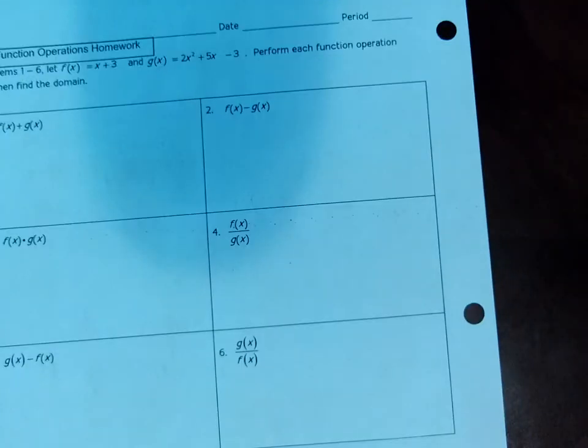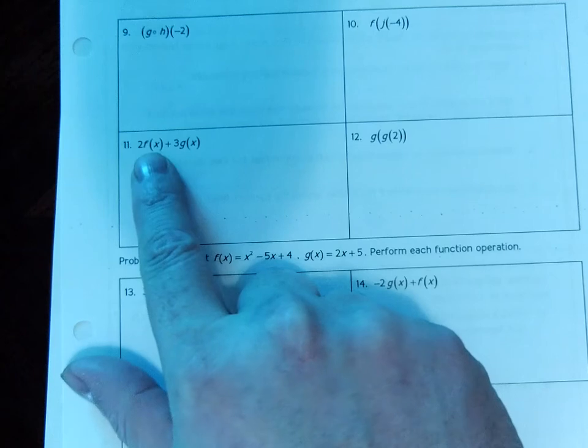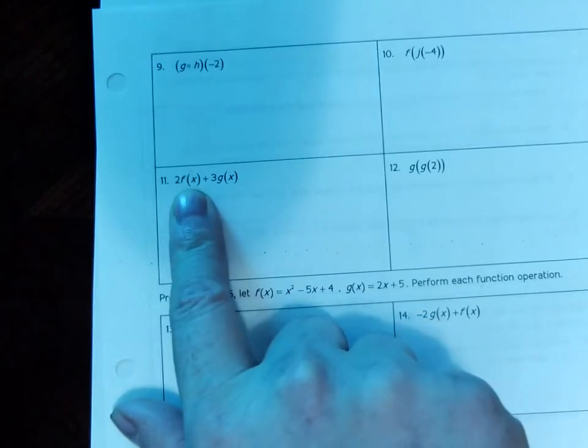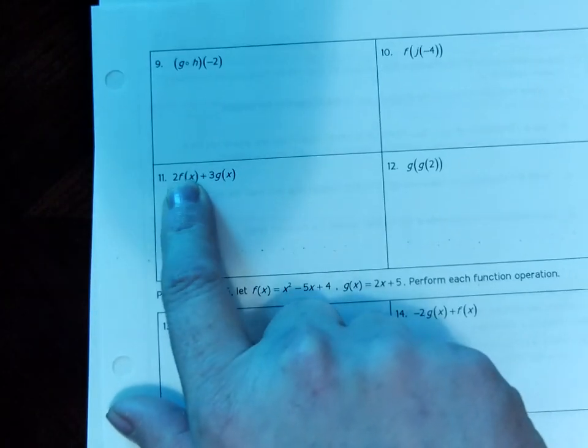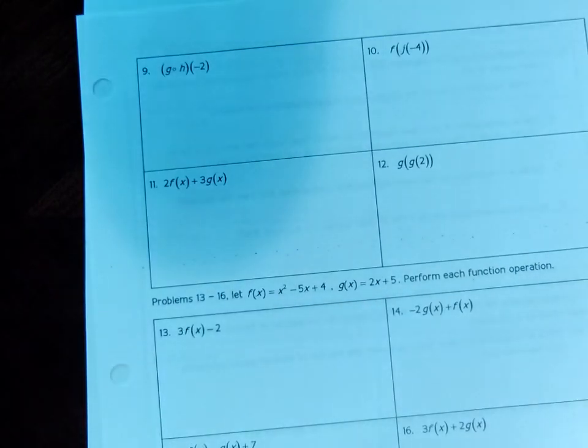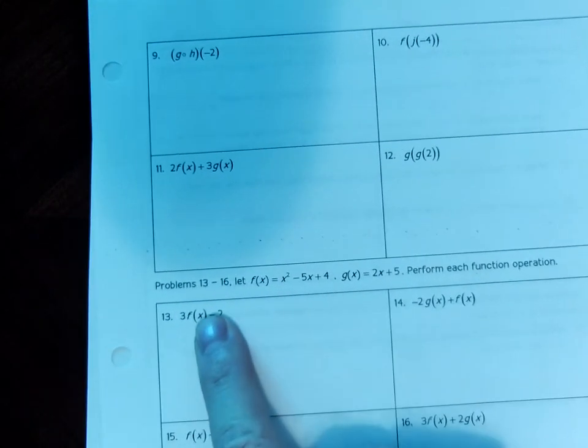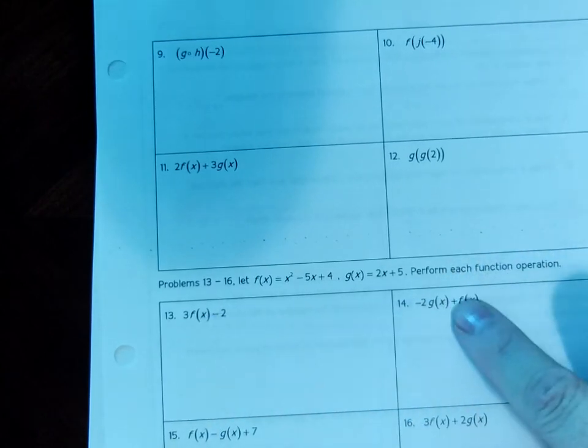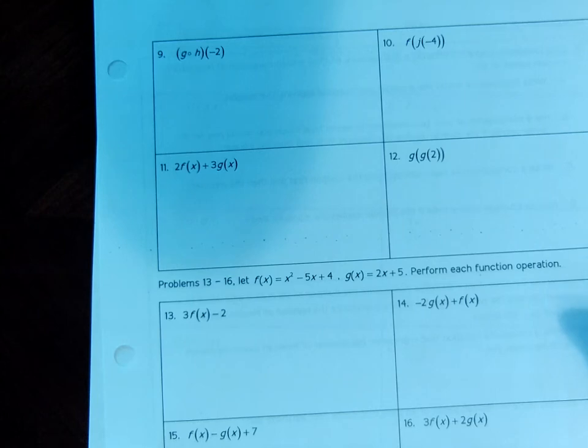And remember from last year, some of the students got really confused when we put numbers in the front like this one. We didn't have an example like this. This just means multiply the function by 2 and then add it to the other function times 3. So multiply first, like this one, 2, multiply by 3, multiply by -2, the whole function. Because I remember last year we had some issues with that.